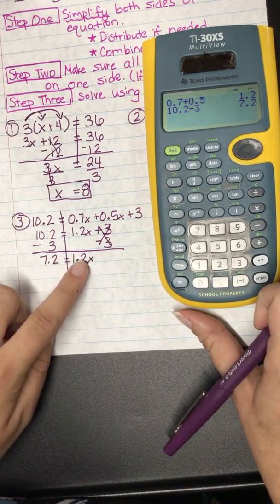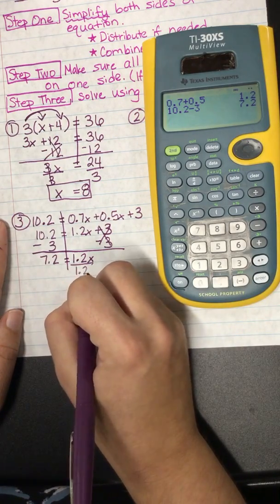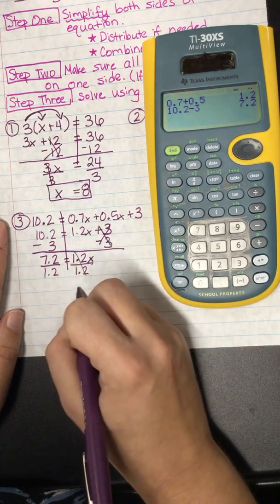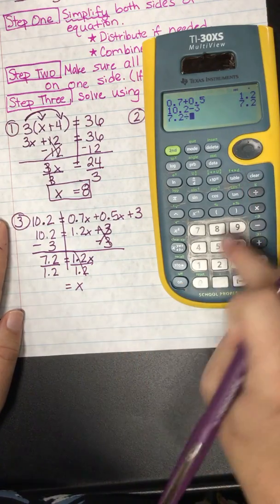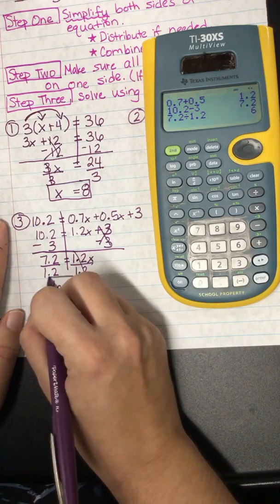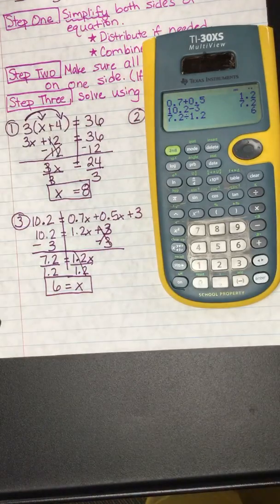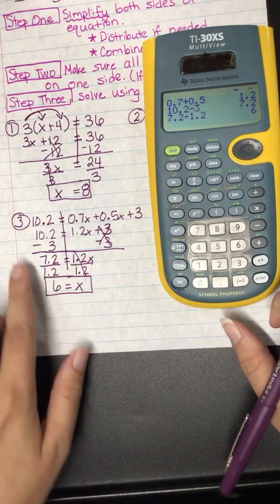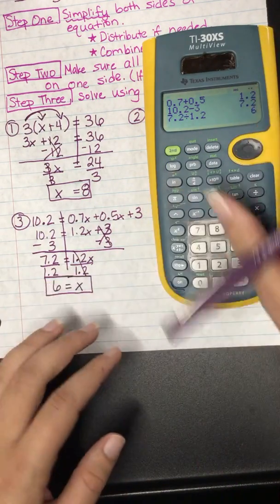My last step is to undo this 1.2 by dividing both sides by 1.2. 7 and 2/10 divided by 1 and 2/10 is equal to 6. There is no reason to stress out about the fact that there are decimals in the problem. Use your calculator. We have one more.